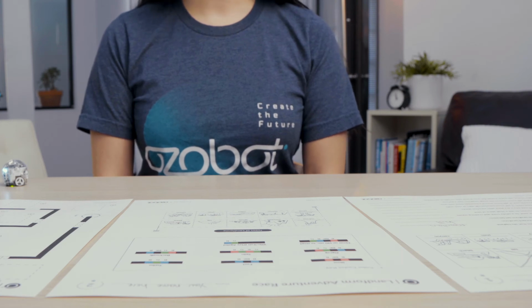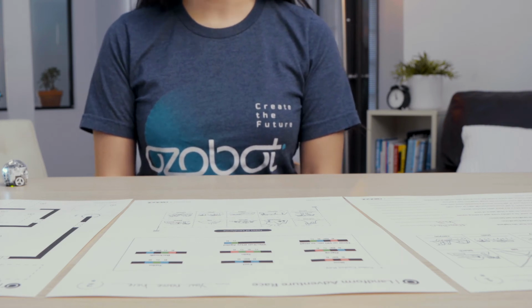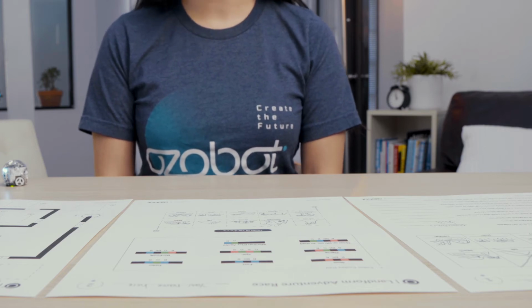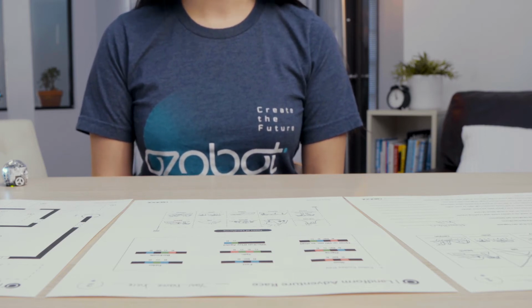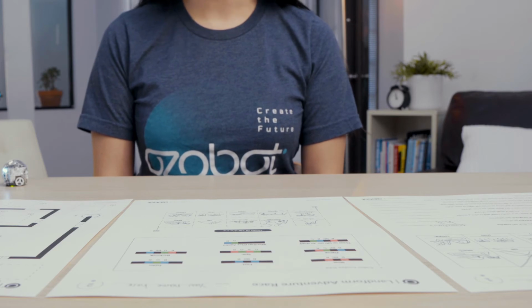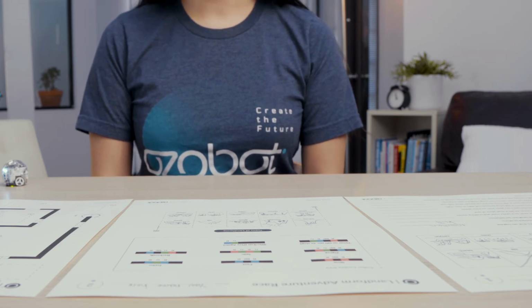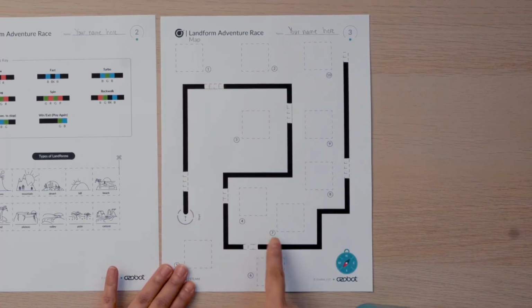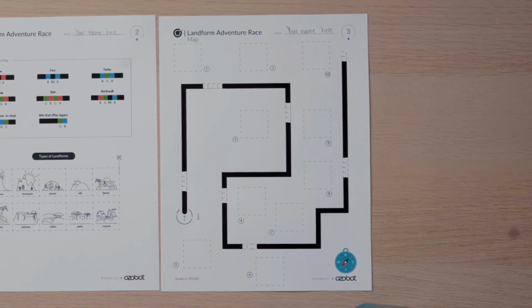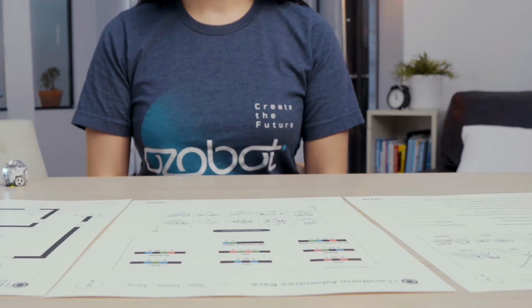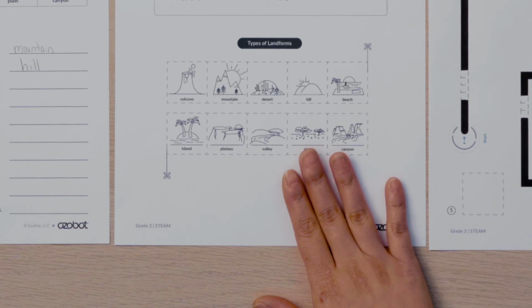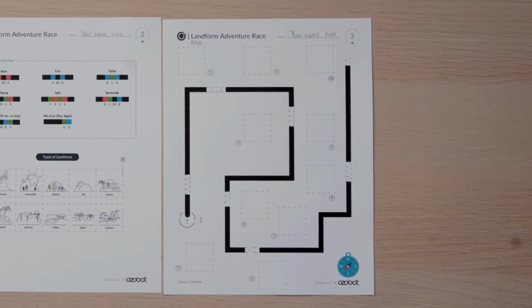Awesome job using context clues to determine the landforms Ozobot will visit and the order it will see them in. You will now use this information to sequence the landforms on your map. Look at page 3. There are 10 boxes around the outside of the path labeled with the numbers 1 through 10. You will cut out pictures of the landforms from the bottom of page 2 and paste them on the map in the order of the clues you solved.